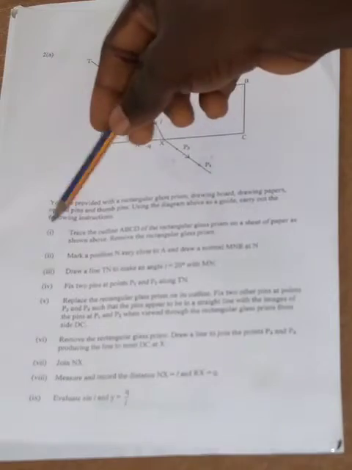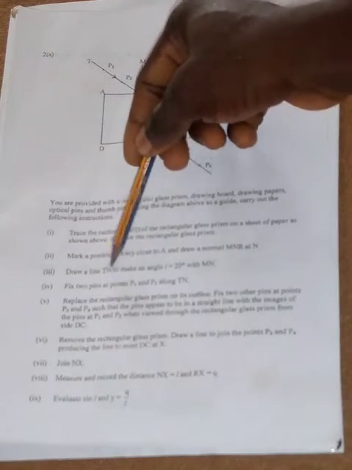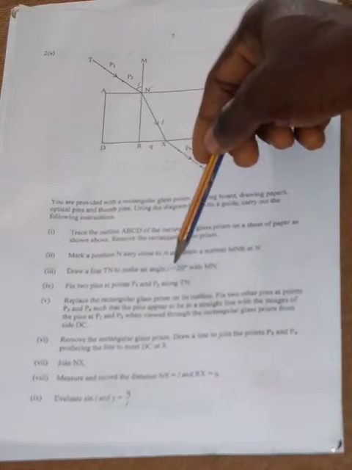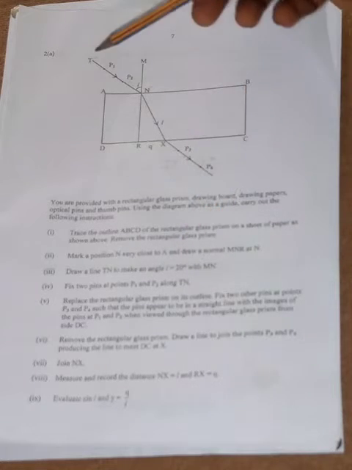3. We are to draw a line TN to make an angle I equals 20 degrees with MN. So this is TN. This is angle I, which is 20 degrees. So this angle is going to be 20 degrees. That is MNT. So we are going to draw that.